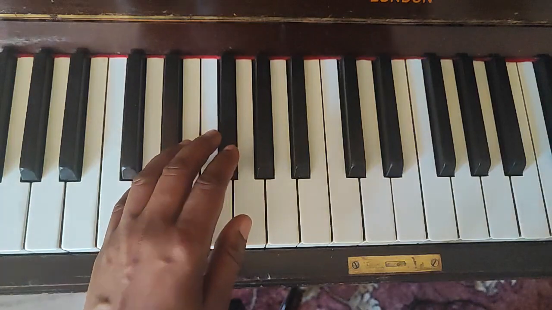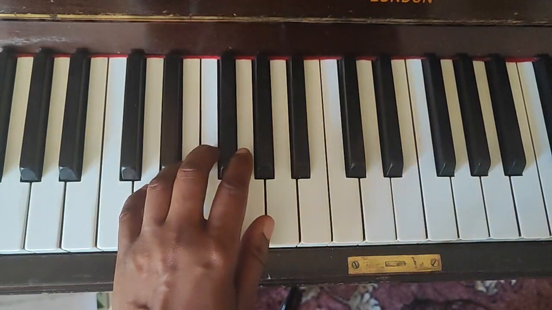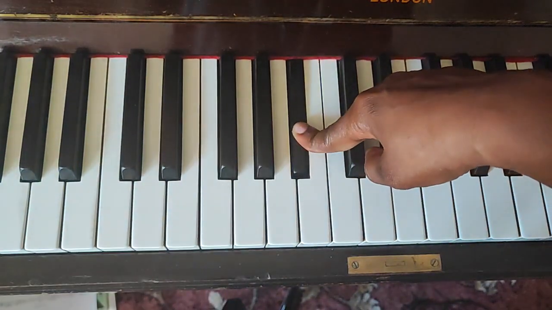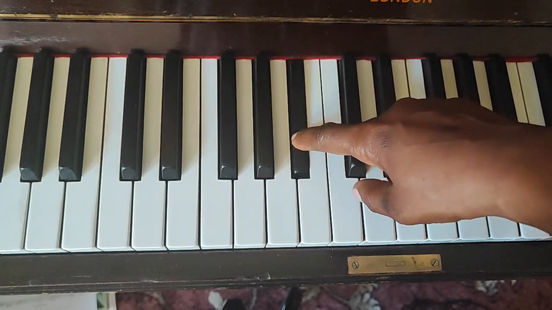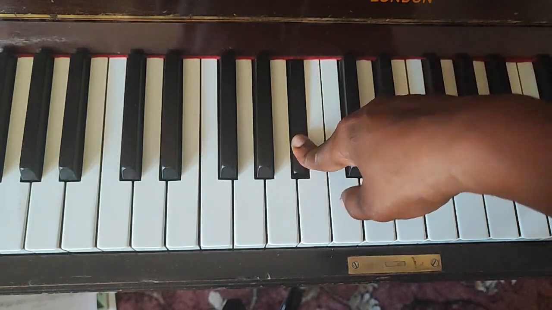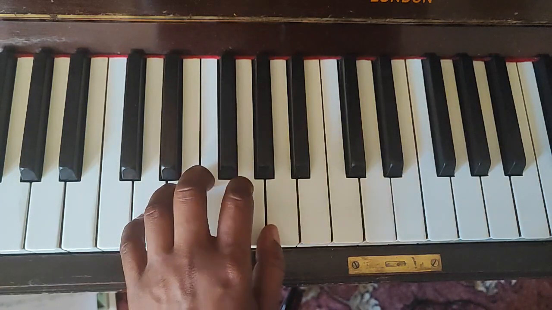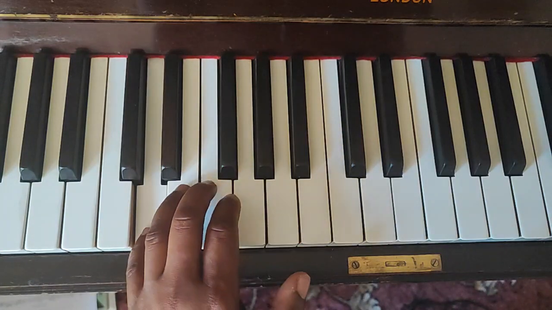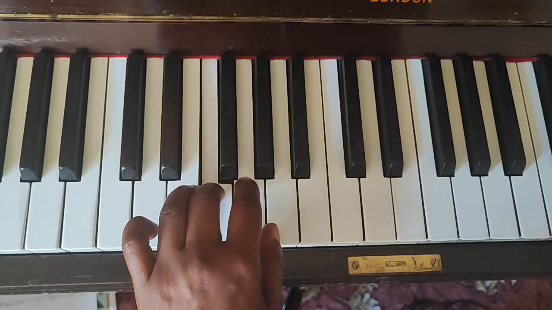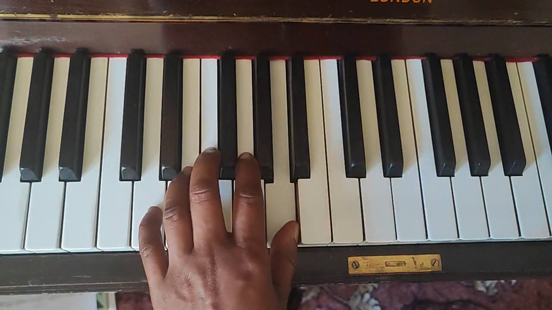Okay, let's work out D melodic minor. Remember the key signature is what? It's B flat, which is the same as F major. Here we go. So all 5 notes remain the same. 1, 2, 3, 4, 5. Okay.